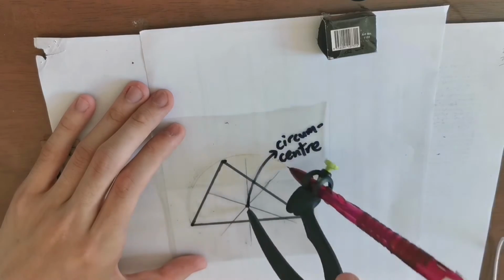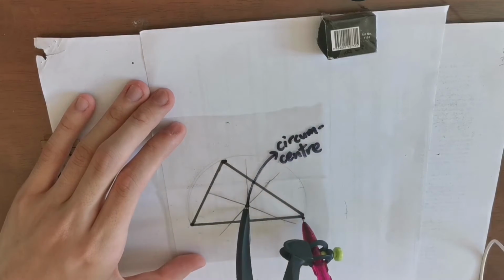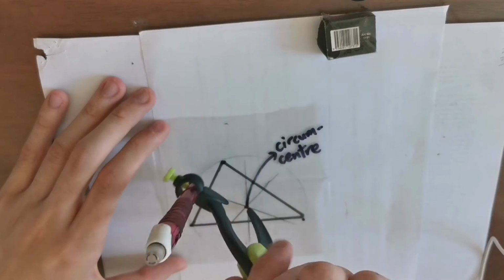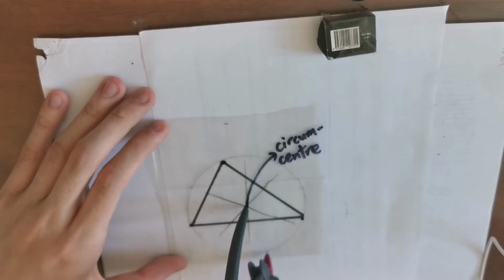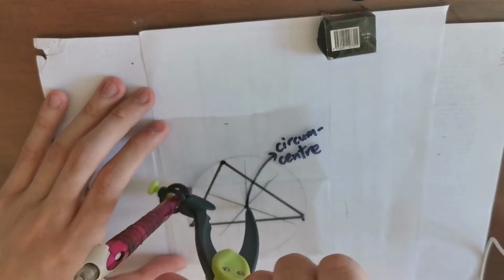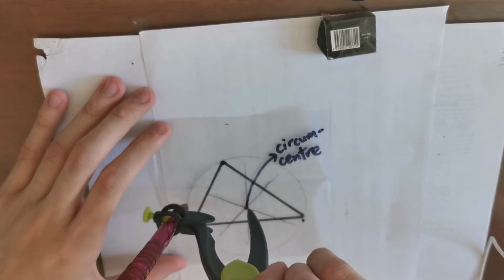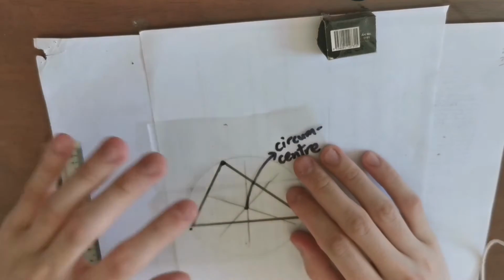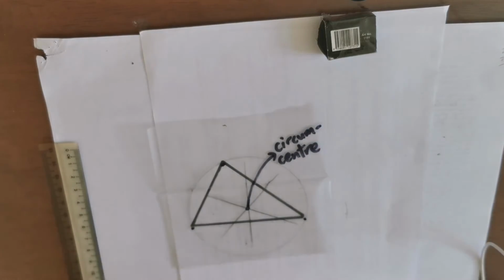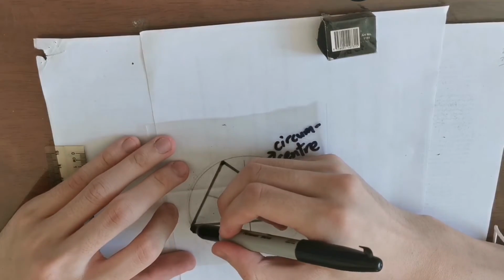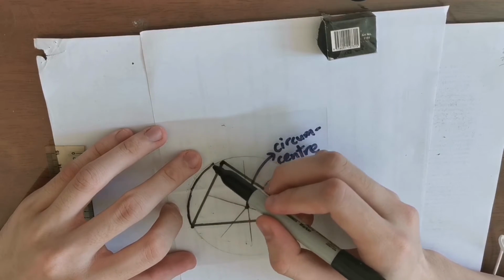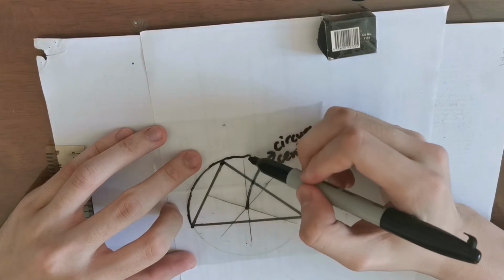It will be something like this. This point can form a circle that surrounds the triangle nicely with the triangle points touching the circle. I'm going to use my Sharpie and gently trace across this circle I formed.